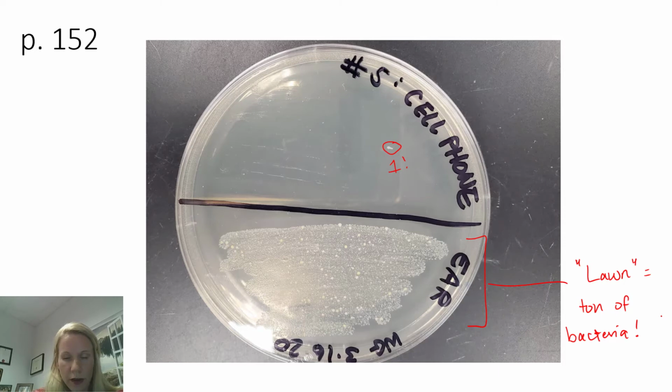So anyways, you've got some plates to observe and record on page 152, question 11. No class data, so you can cross out question 12, and you should be able to find the answers to the remainder of those questions in the lab manual, and I hope that was helpful.